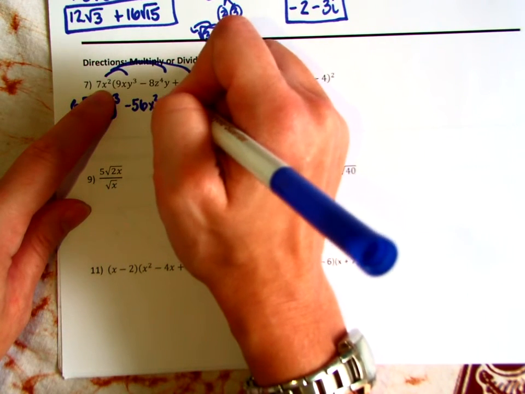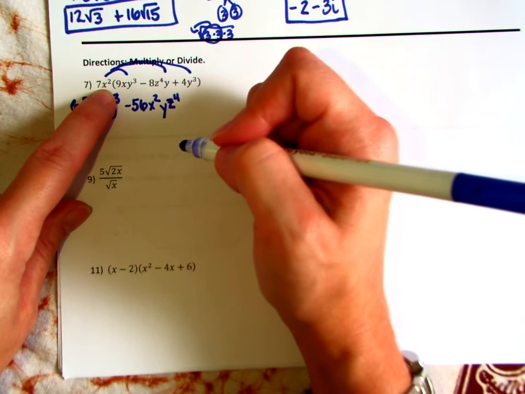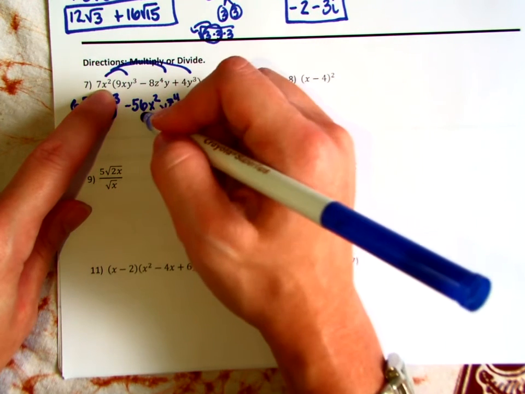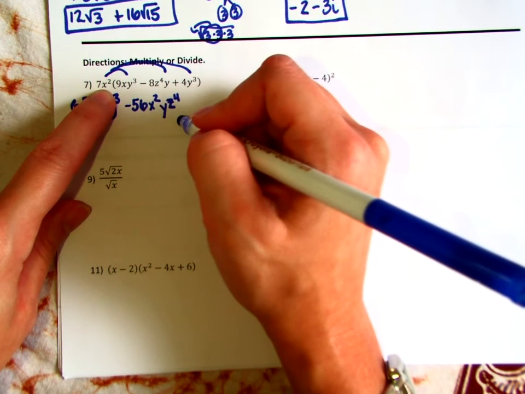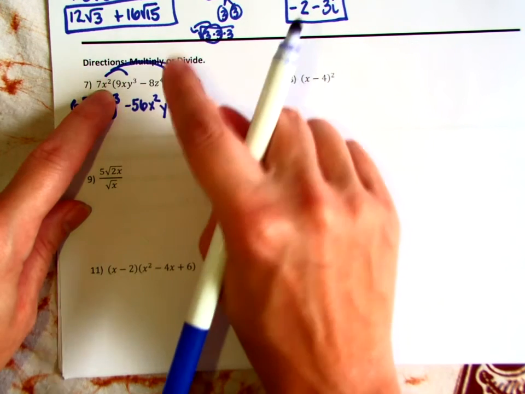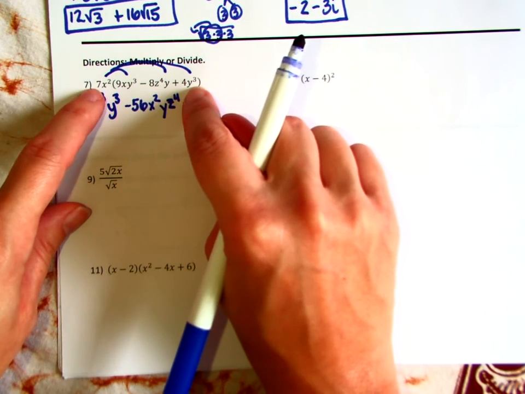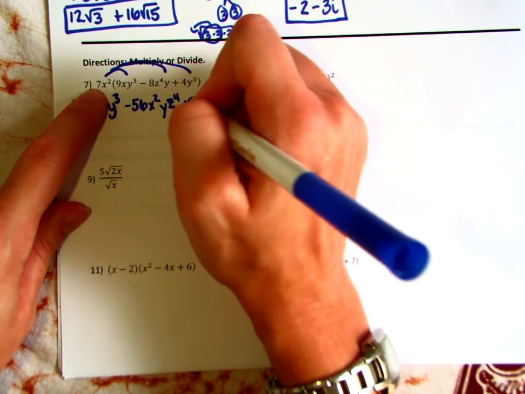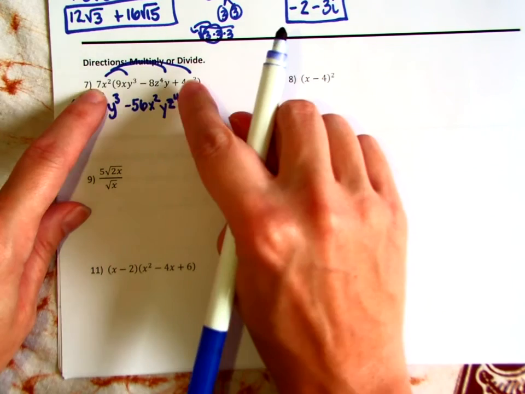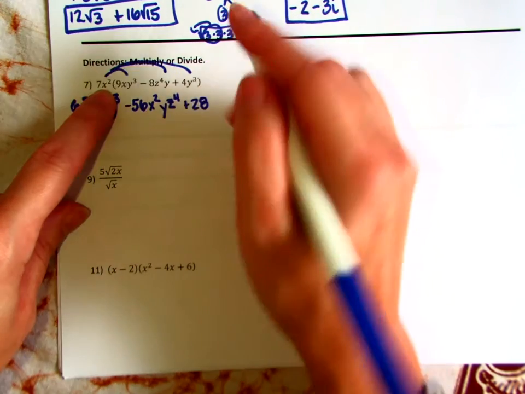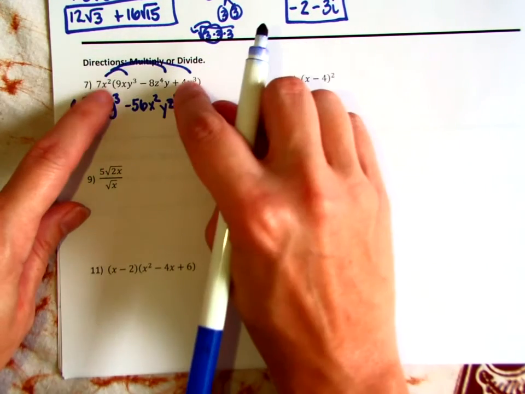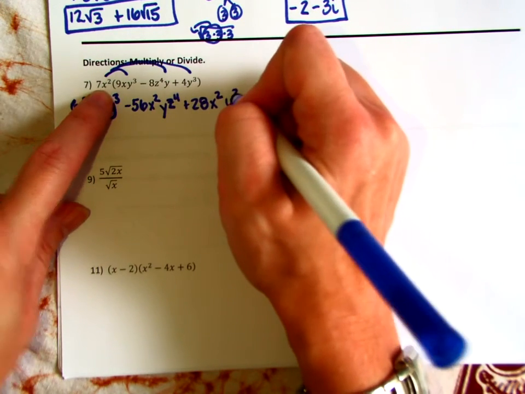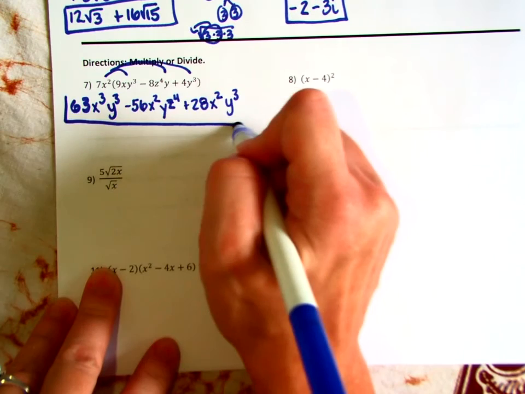Notice that I'm going in alphabetical order. It actually helps keep us from forgetting variables. So we do the numbers first and then we go alphabetical order on our variables. Finally, the last terms. So again, we're going to do our numbers first. 7 times 4, which is 28. Then you look and you have x squared times y cubed. Those are not matching, so we bring down the x squared, we bring down the y cubed. And then that is your final answer.